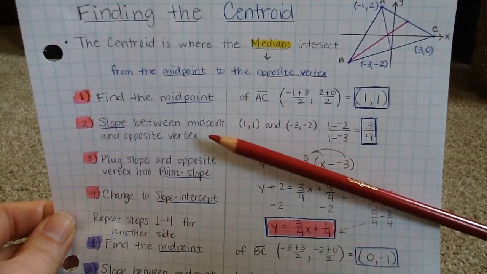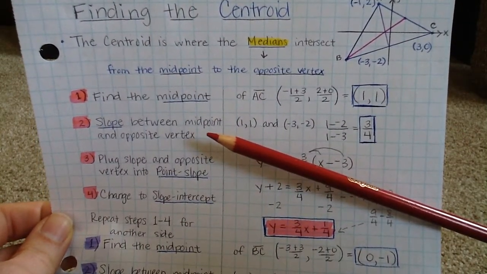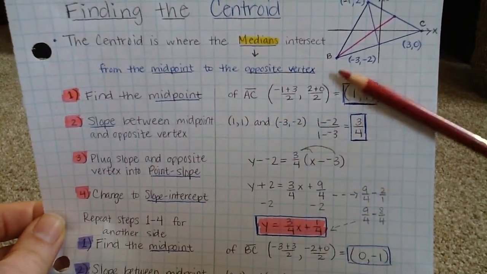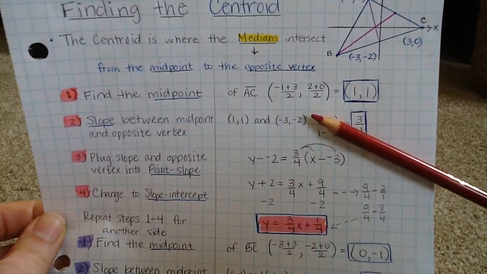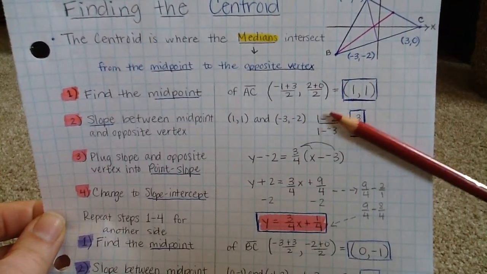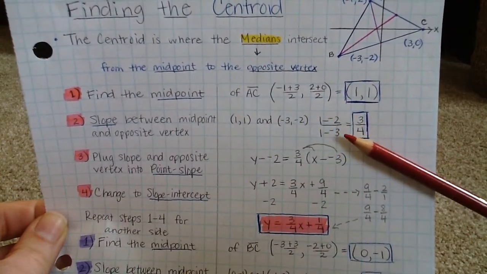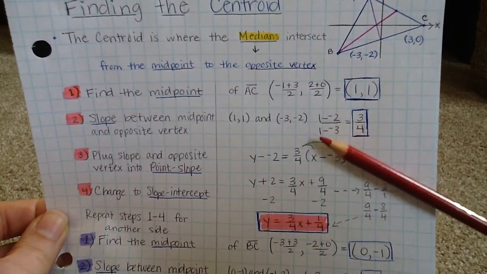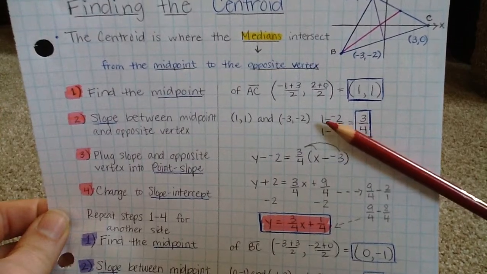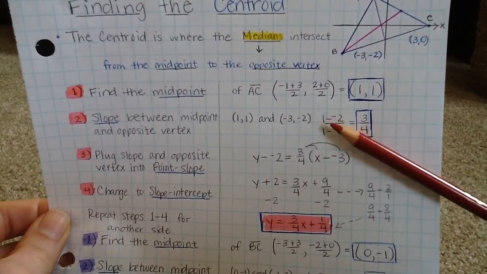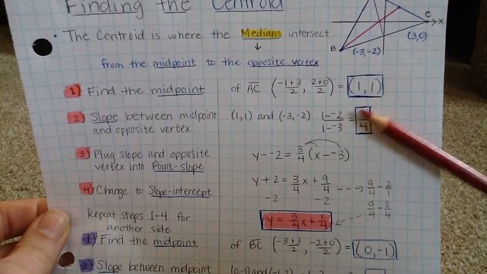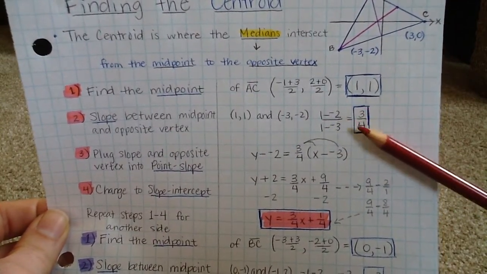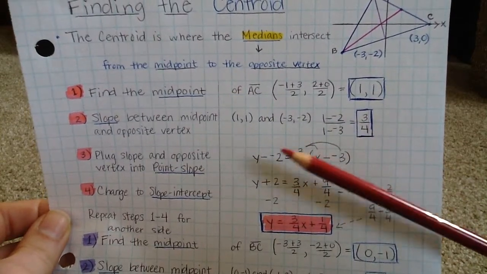Then we're going to find the slope between the midpoint that you just found and the opposite vertex. The midpoint I just found was (1, 1), and my opposite vertex is (-3, -2). To find the slope, you subtract the y's over subtract the x's. So I got 1 minus -2 over 1 minus -3. Remember that minus a negative means plus a positive, so this is really 1 plus 2, which is 3, over 1 plus 3, which is 4. So my slope is 3/4.